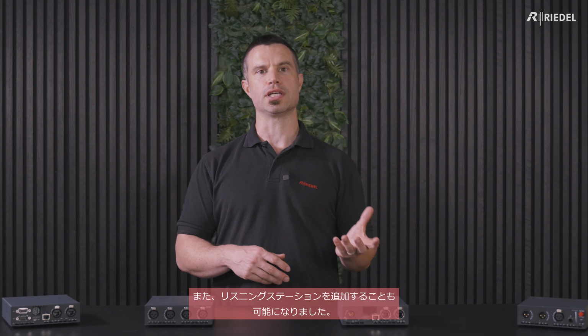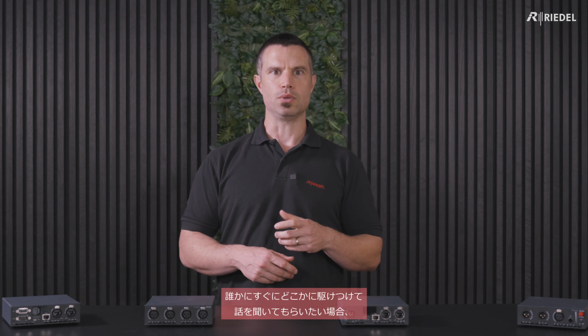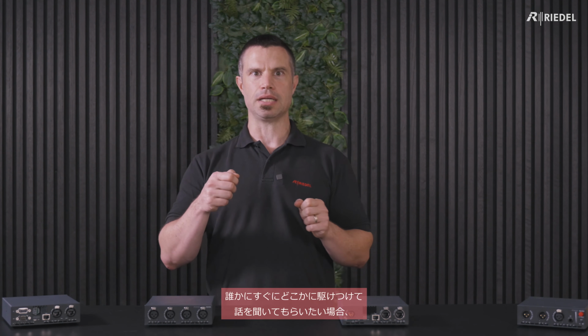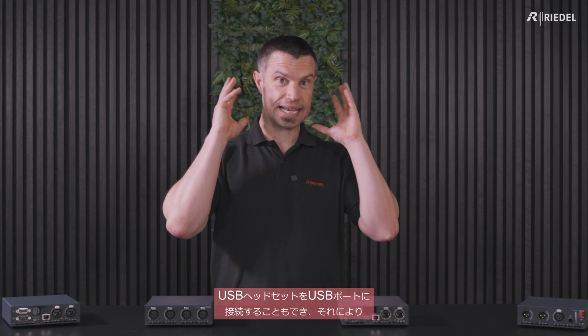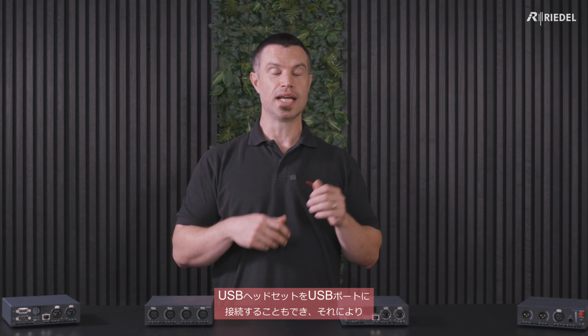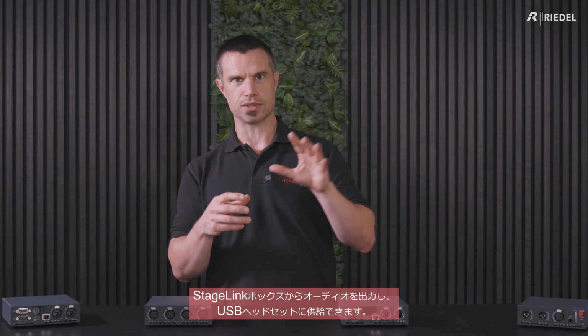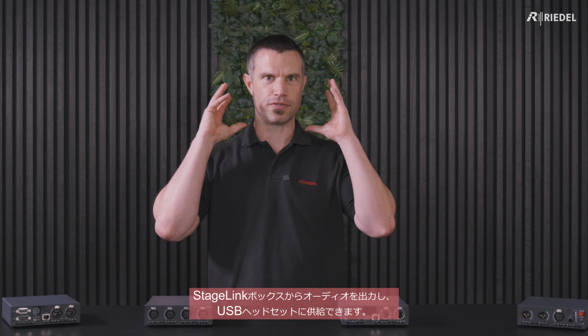Now, it also allows us to add in, for example, a listening station. If you want to have someone quickly be able to turn up somewhere and listen in to some audio stream that is anywhere in the local network, you can also plug a USB headset into the USB port, and that will allow us to take audio out of the StageLink box and provide it to the USB headset.